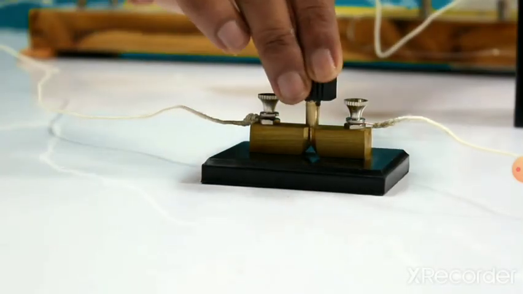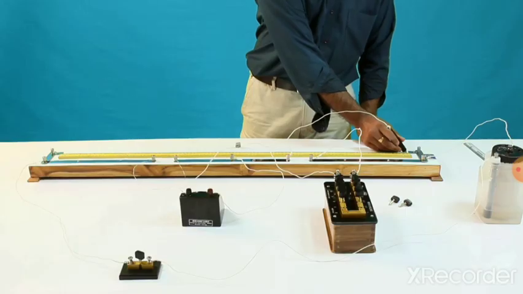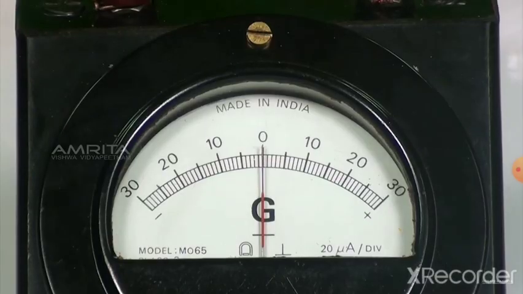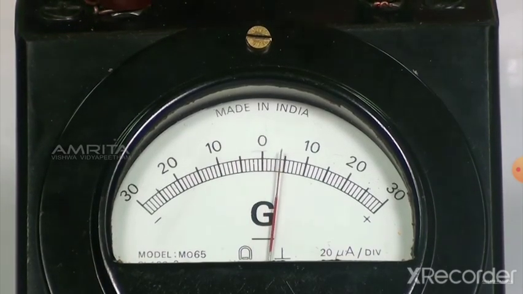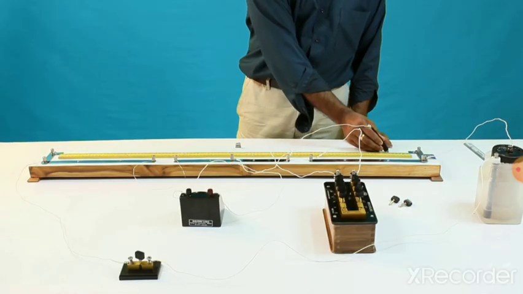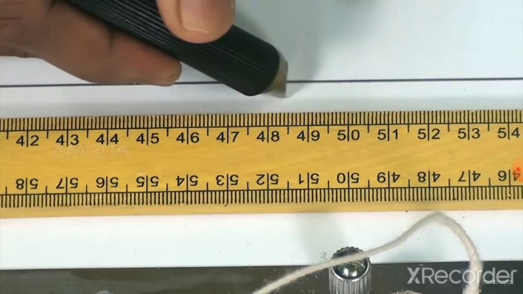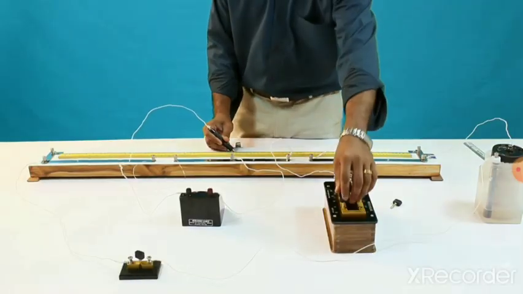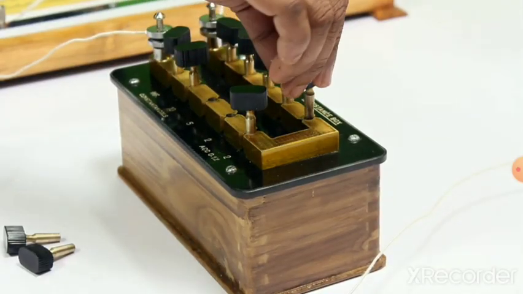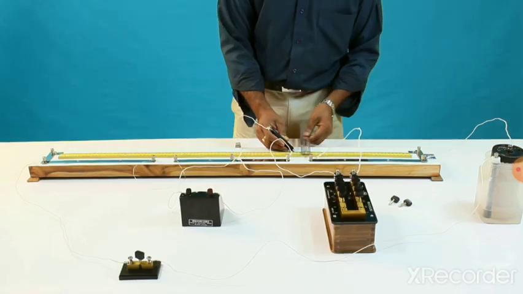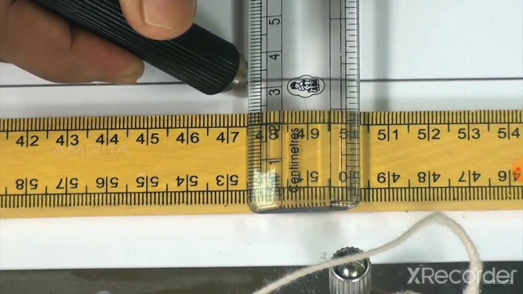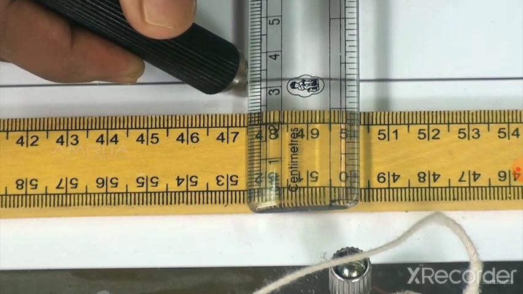Now insert the key and press the jockey at B. If the galvanometer deflections are in opposite directions, then the connections are correct. Now, press the jockey almost at the middle of the wire on the meter bridge and introduce a suitable resistance R in the resistance box so that the galvanometer shows zero deflection. Measure the distance L1 from the terminal A to the balancing point.